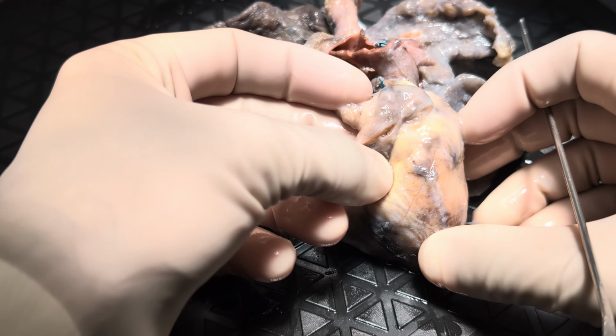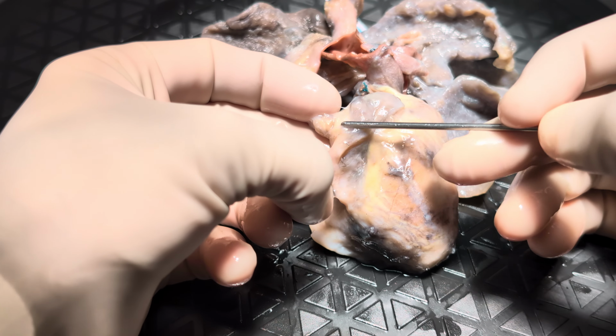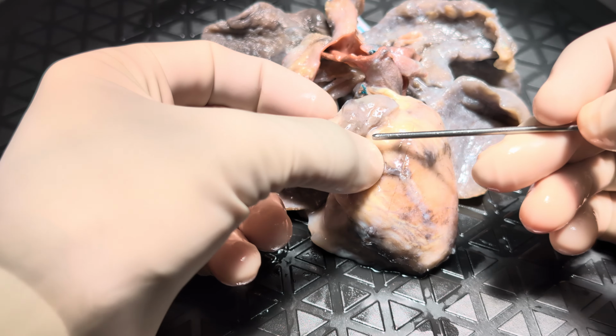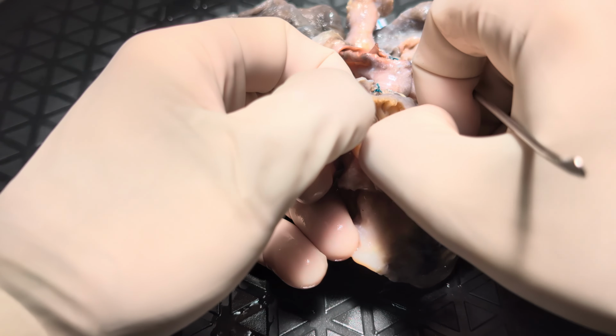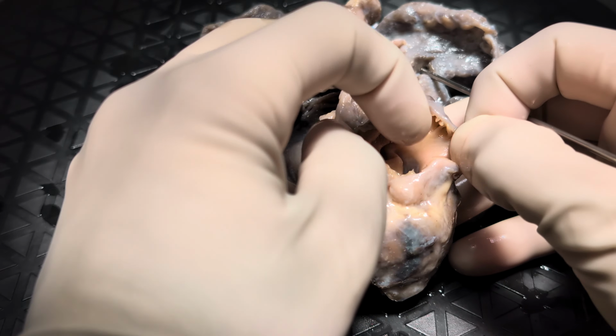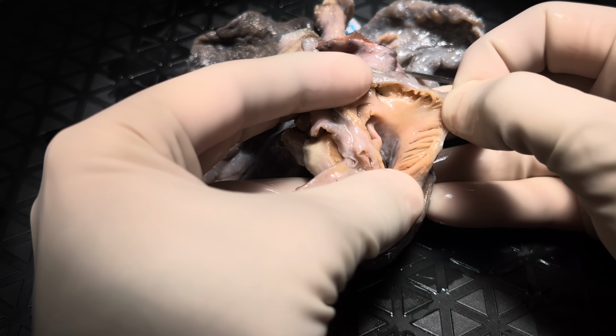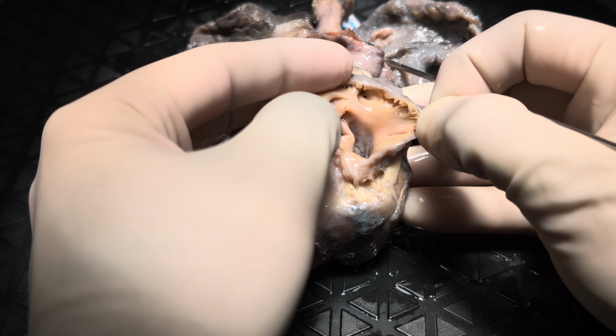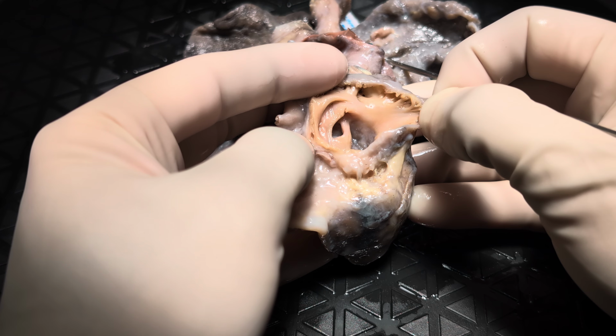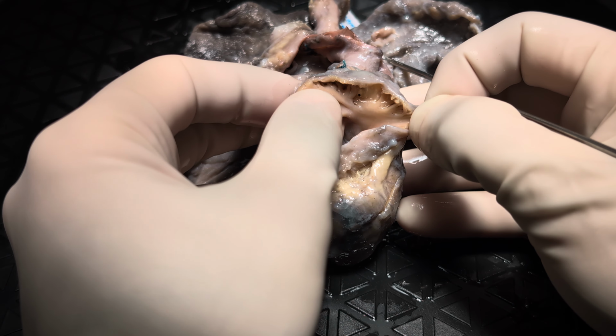Here is the second appendage, which also looks broad-based and triangular in shape. Now when we open this one up, we find once again that there are pectinate muscles that spill outside the confines of the appendage, consistent with a morphologic right atrium.